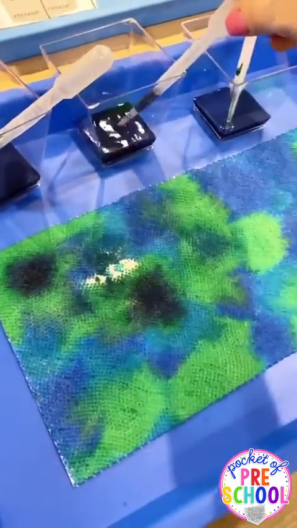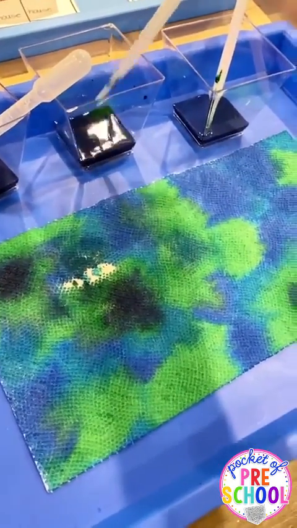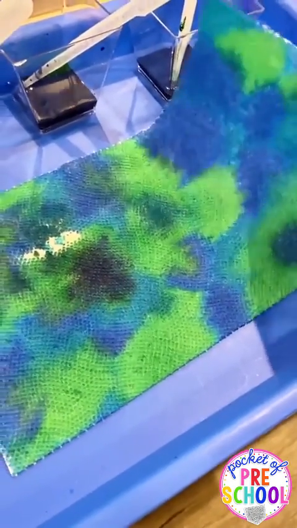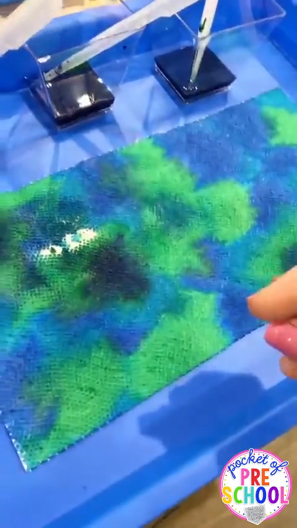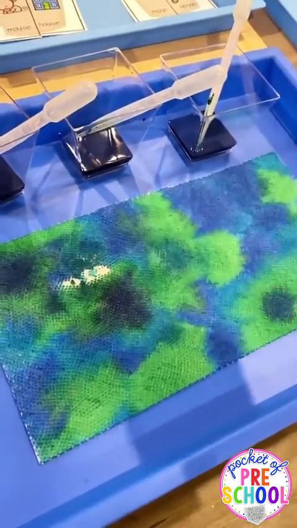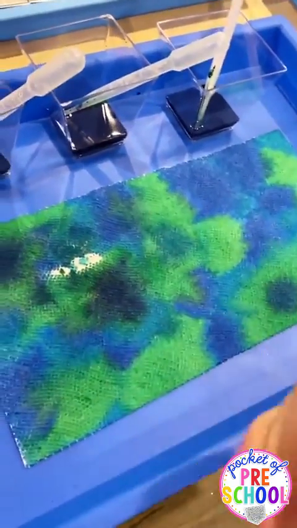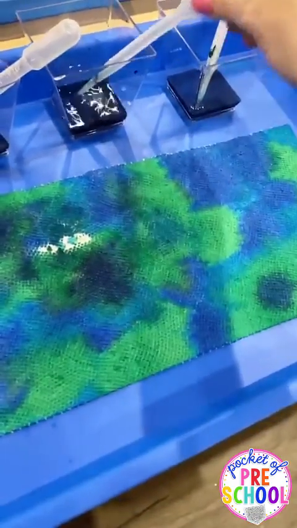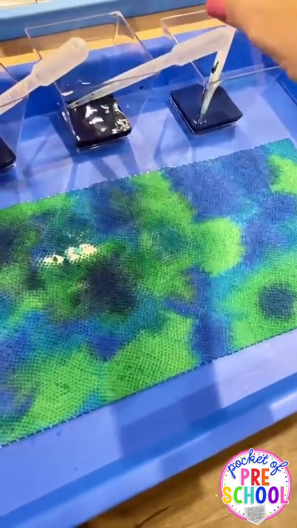Again, when they're using these droppers, it's great fine motor. And these dry pretty quick, although if they make puddles, they won't dry super quick. But they're gorgeous. You can hang them up or they can take them home. So, another fun, sneaky, fine motor activity for the art center.